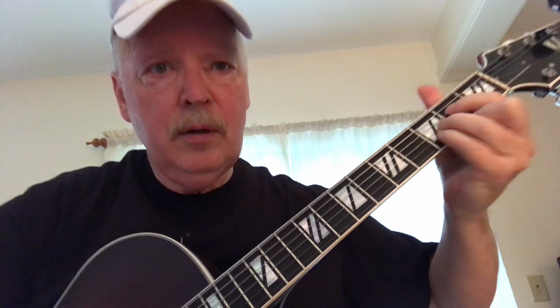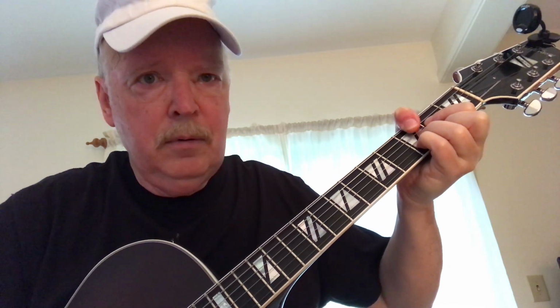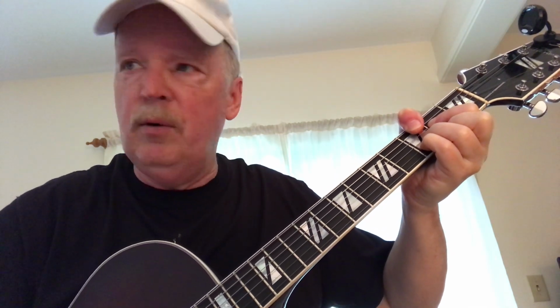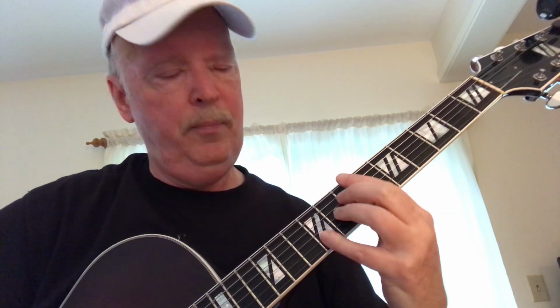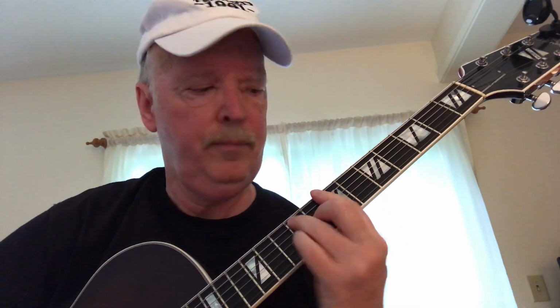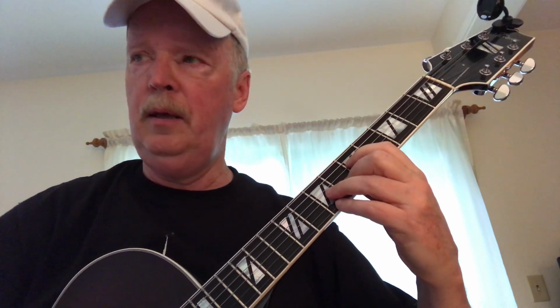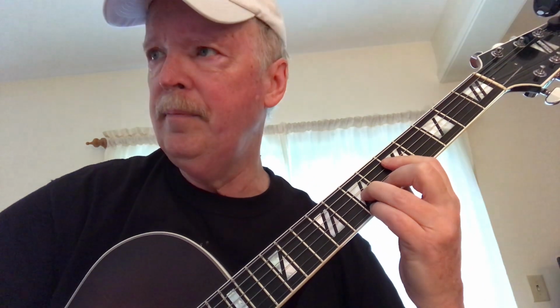C7 sharp 11 with F sharp on the first string. If you can, you could wrap around. You don't have to grab that C though, it's very awkward. Now, B13 to B7 with the B on top first string. Now we're going to return to our home key, G7. We've got the B on top.